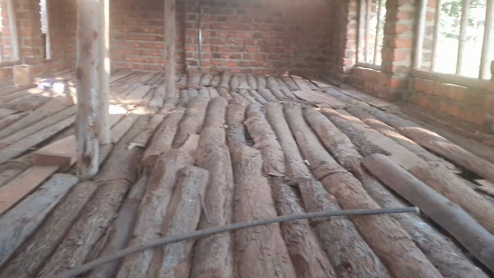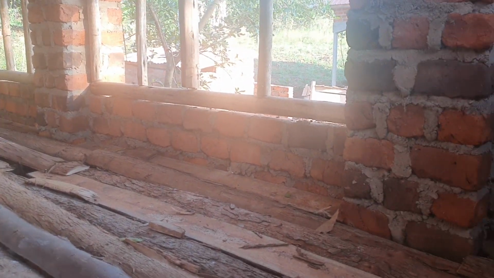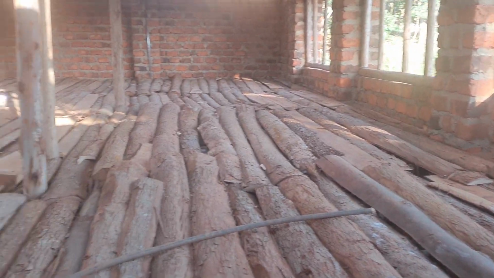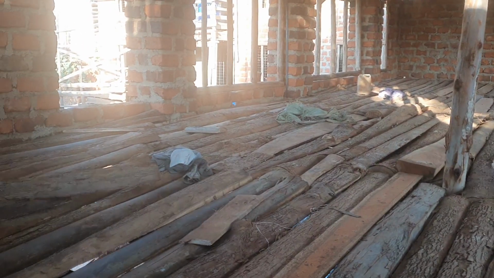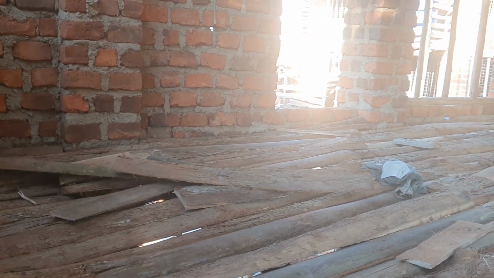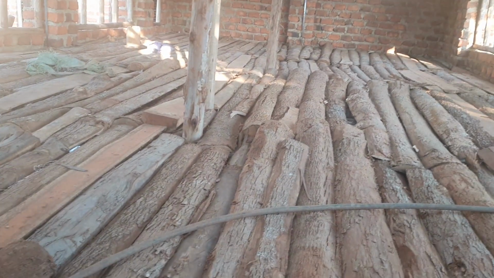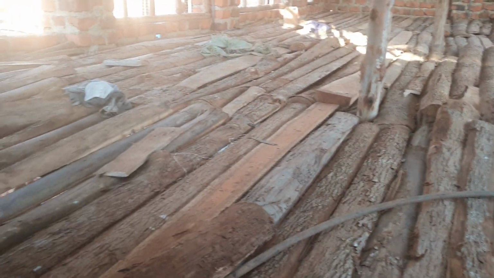This is the upper floor. The reason why I've filmed this video on the upper floor, I want to show you the way I separate the chicken house from the lower floor, the upper floor from the lower floor. I use wood cuttings.